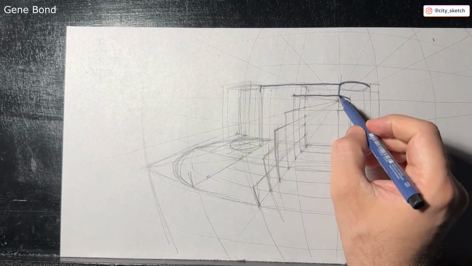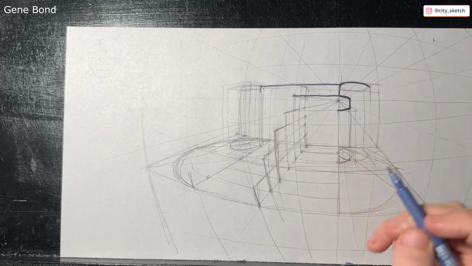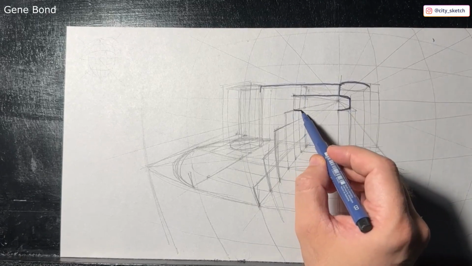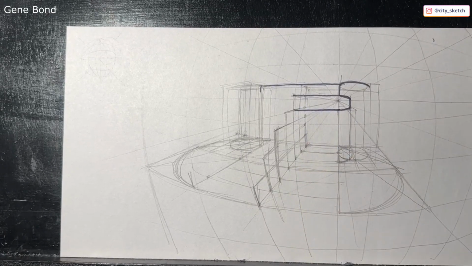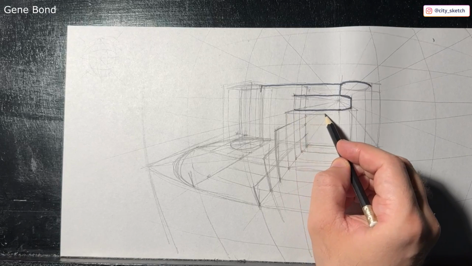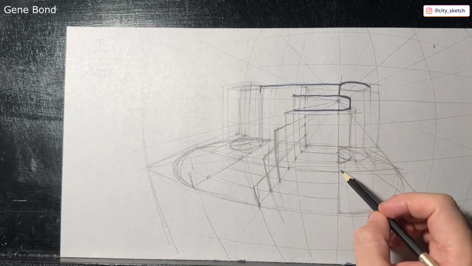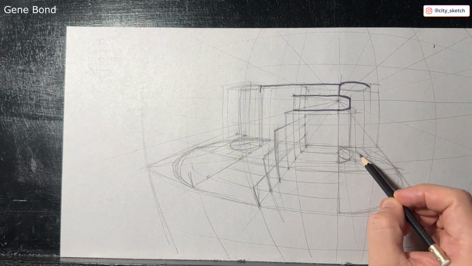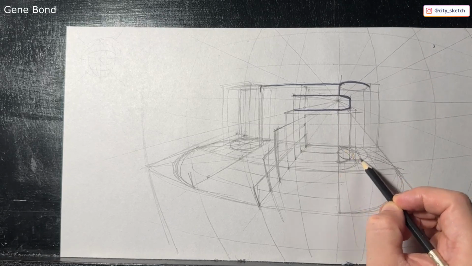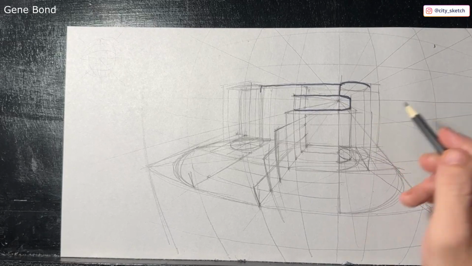So you see we have this curve in perspective. If I'm not sure how to draw this curve, I will draw this section. Move here.